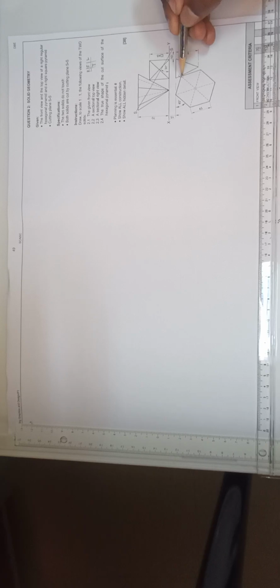These two solids do not touch. If you look here at our top view, you can see a space between these two solids. These solids are both cut by cutting plane SS from here to here. Then we are instructed to draw to scale 1:1 the following views of the two solids.